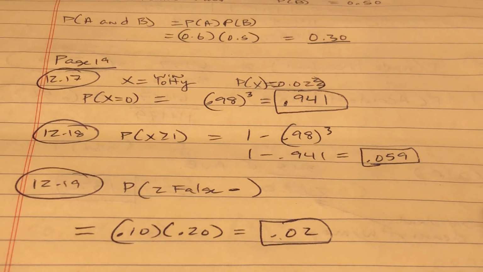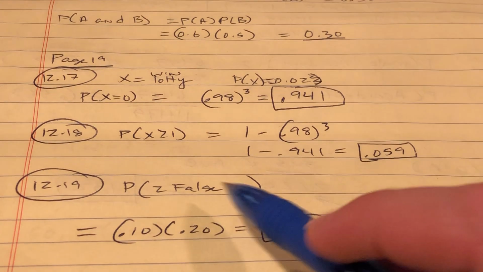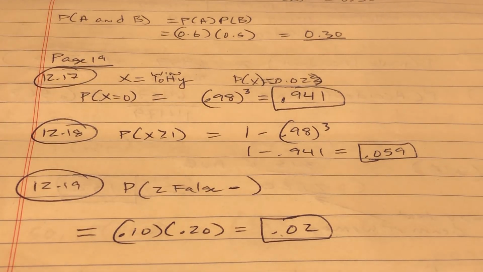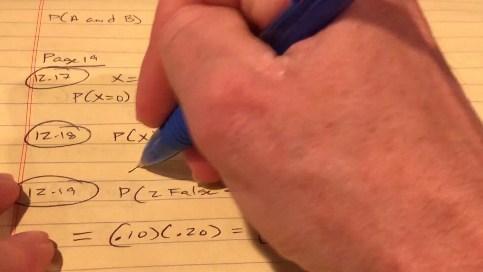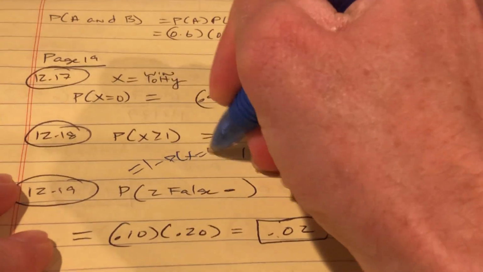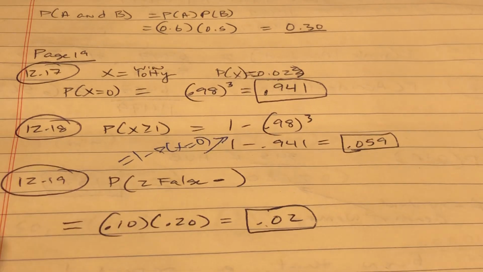18 says, what's the probability that you win on at least one of the plays? Well, the probability that X is greater than or equal to 1 is 1 minus the probability that X is 0. I need to follow my own advice, and it's that.